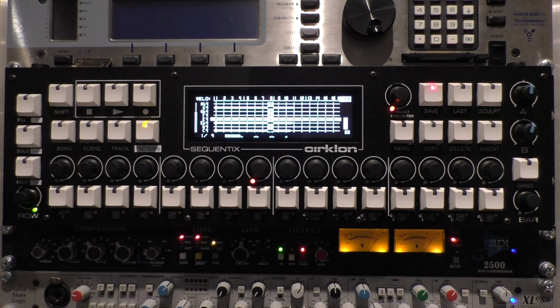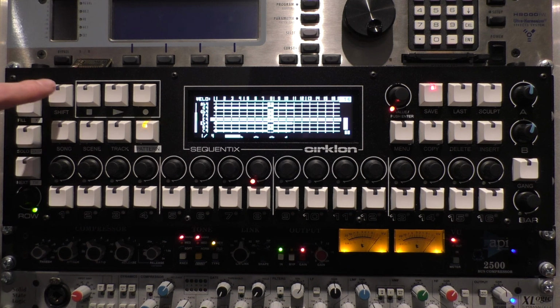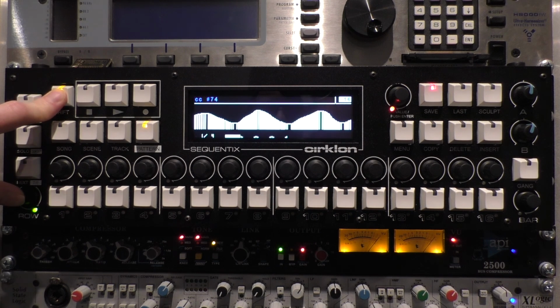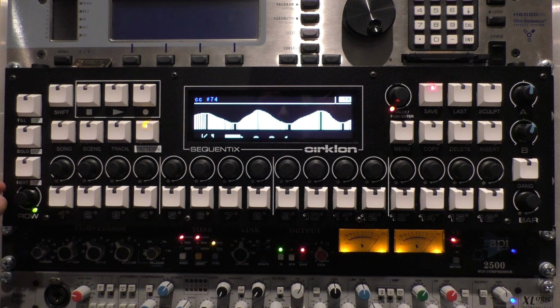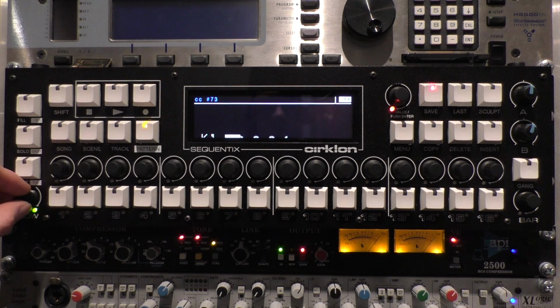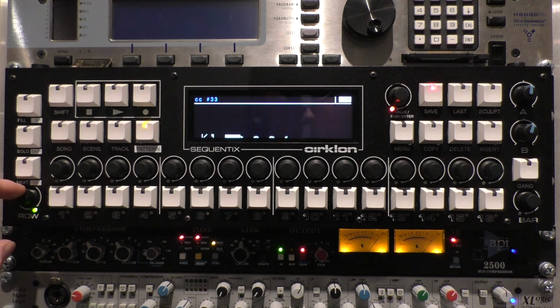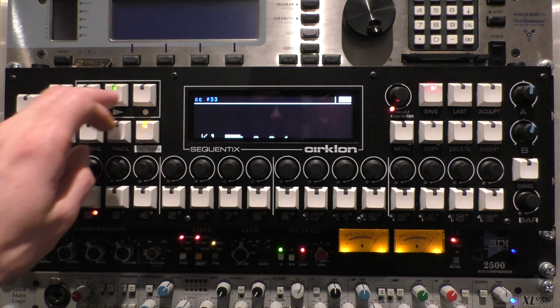Let's just do another CC record for practice. So let's press shift and the row. We go back into the CC view. We're on CC 74. If you turn the row encoder, we're going to go to a different CC. You can see there's nothing recorded for the other ones yet. So let's go to 33, which is one of the oscillator detunes, the fine tune, I think, on the second oscillator on the Nord rack. Let's play it and see.